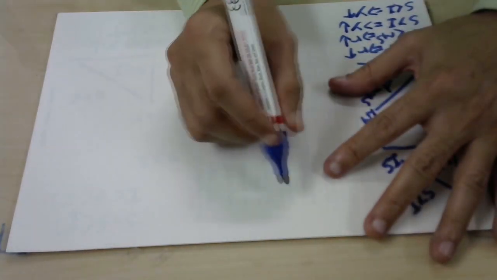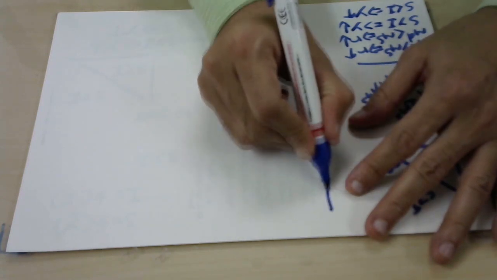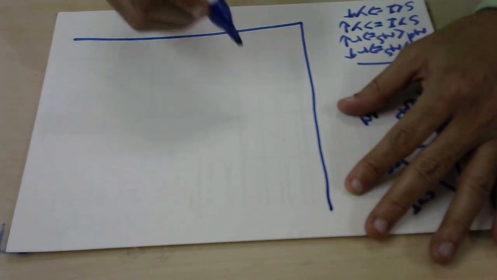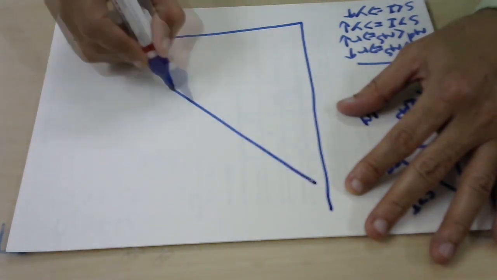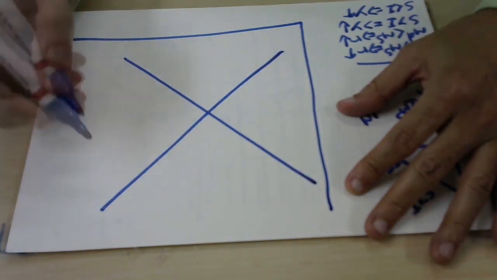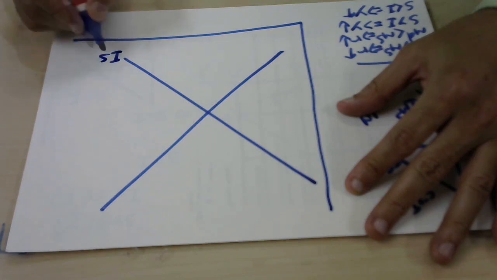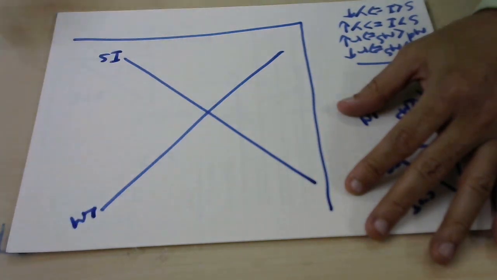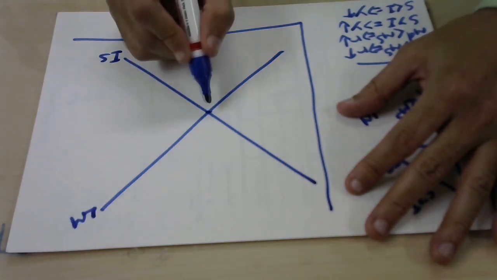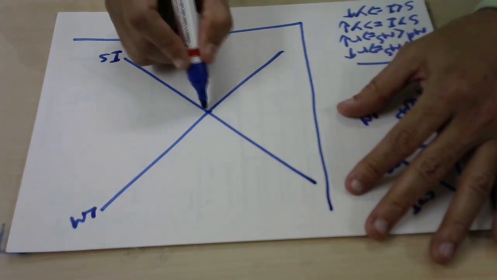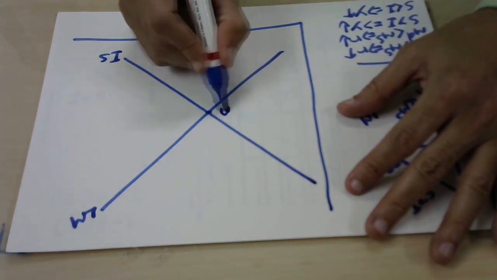What is the purpose of doing all this? We know that the economy achieves simultaneous equilibrium in the goods market and in the money market when the IS curve and the LM curve intersect. This is my IS curve, this is my LM curve. So the economy is in simultaneous equilibrium in the goods market and money market at point A.